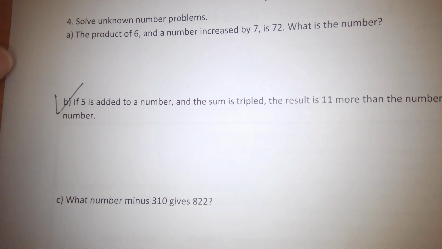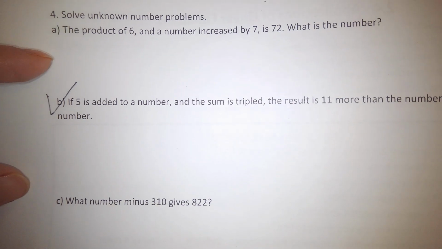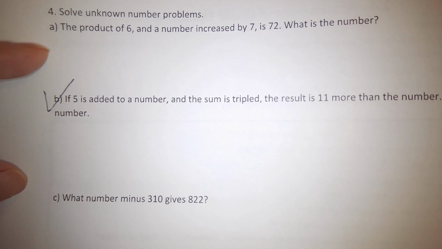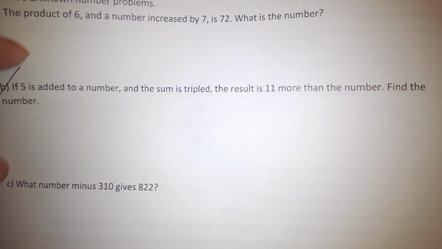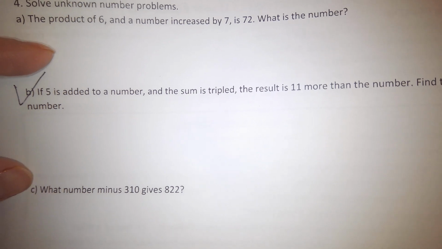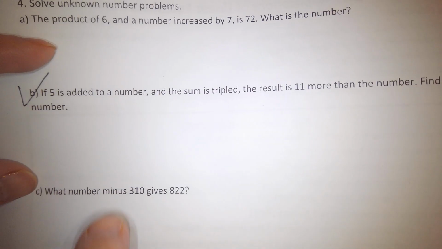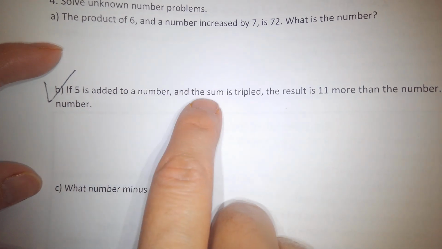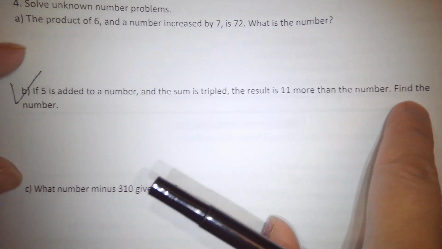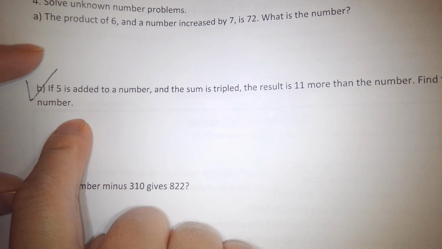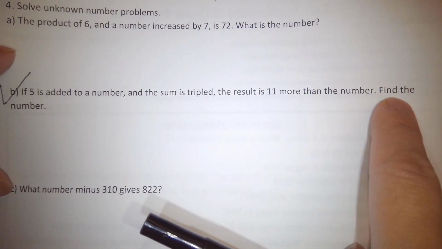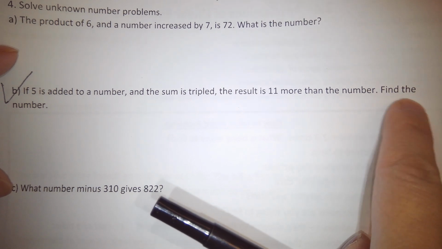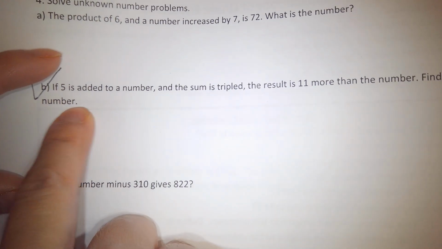Question 4B. Daniel, can you read the question for us? If 5 is added to a number and the sum is tripled, the result is 11 more than the number. Find the number. Alright, thanks. Looks very fancy. 5 is added to a number, then blah blah blah. Find what? The number, right? What is the unknown quantity? What is it we're looking for? We need to find out this number, right?